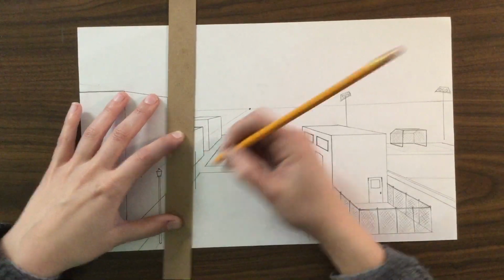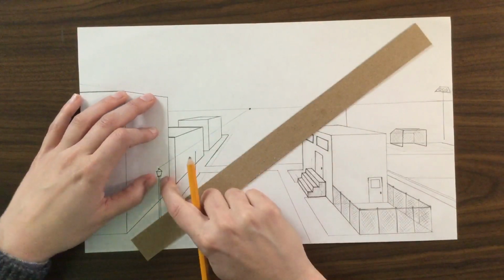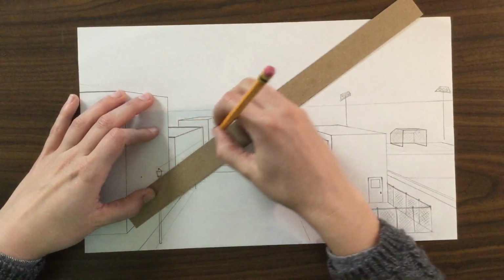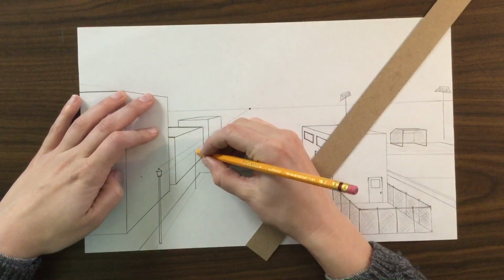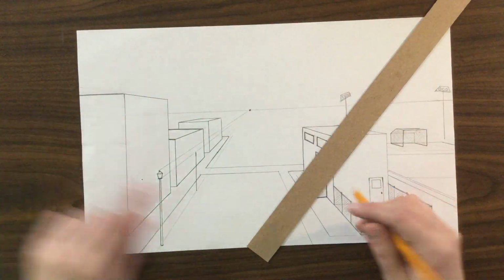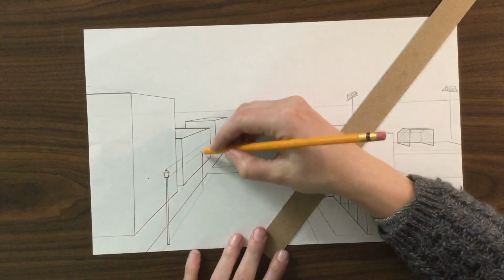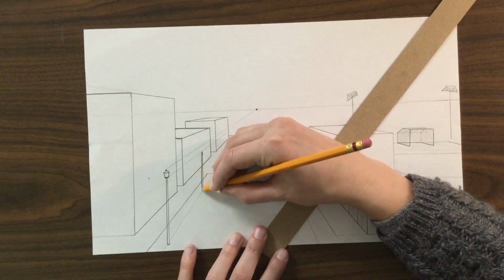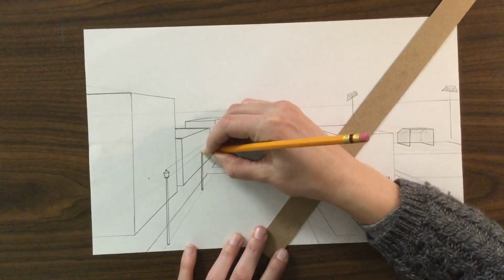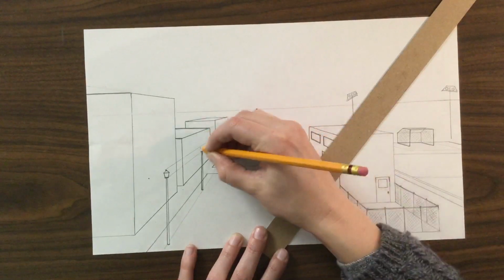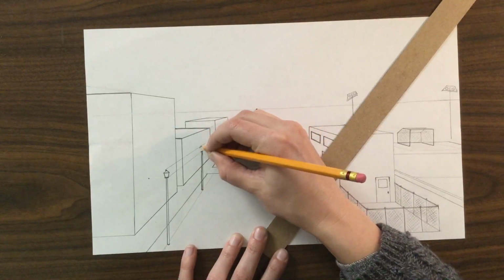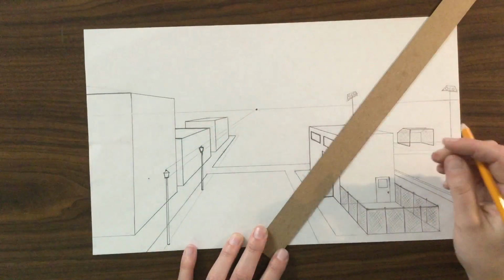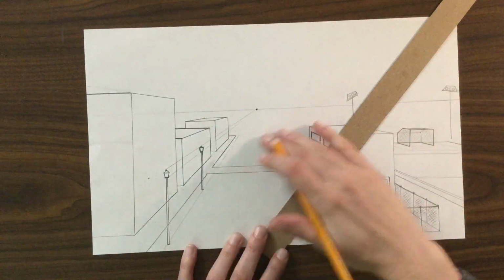Alrighty, so here's this one. I'm actually going to make another guideline for the bottom of my actual light so that I can see how big that part should be. Okay, so my second lamppost is going to be that large. I'm going to have a little bit of detail, not as much as the other one though, because it is further away. I can see about how big the light needs to be compared to the other one. There we go.